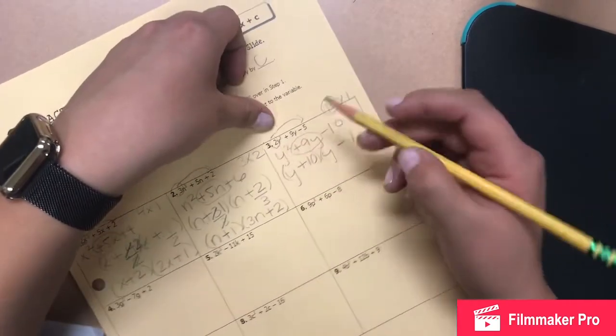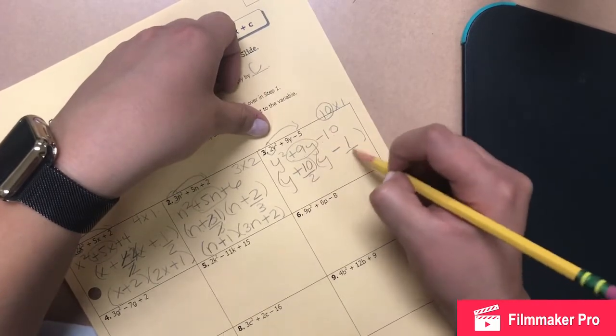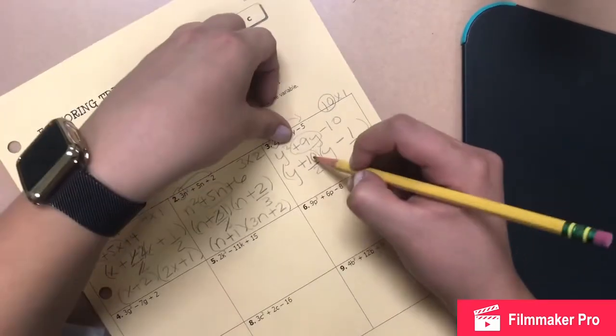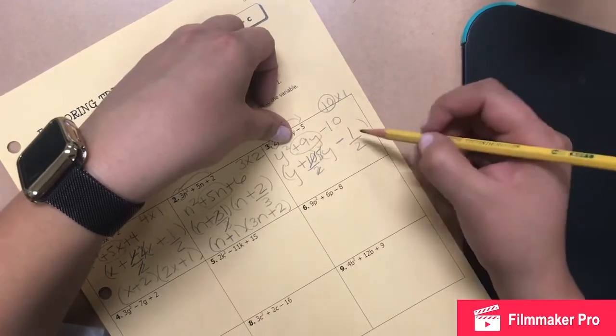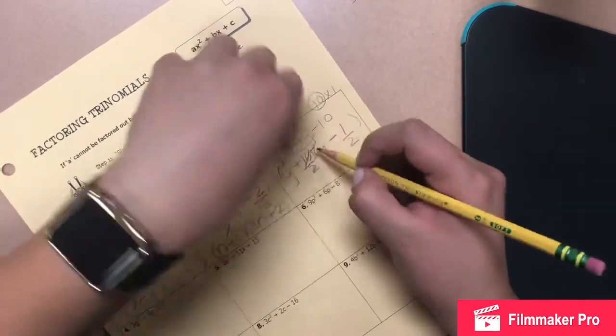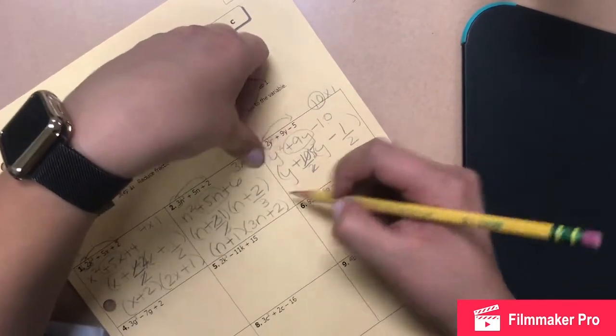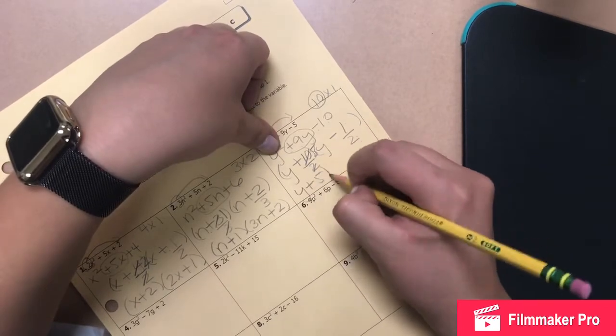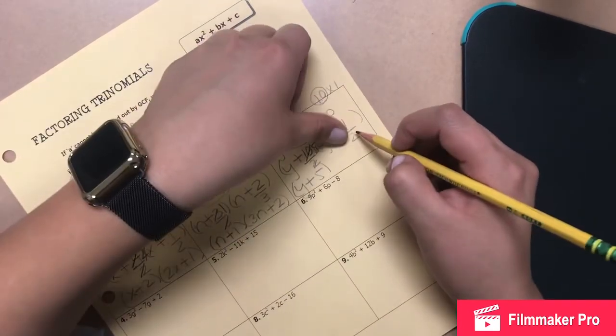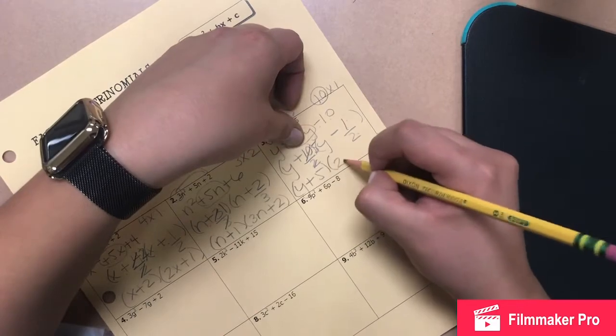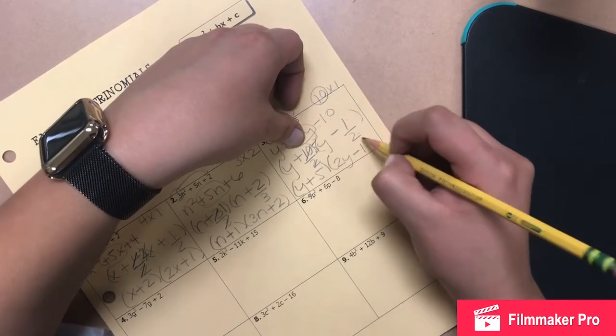Then I bring this a value back as a denominator. Here, 10 over 2 simplifies to just 5, and 1/2 does not. Since there is no denominator to bring back, it's just y plus 5 on this first binomial. The denominator here is 2, which I'm going to slide back in front, so it's 2y minus 1.